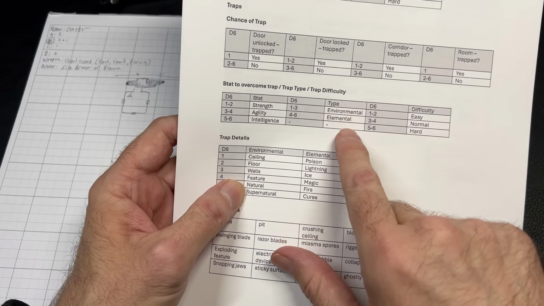And when you find a feature, you will roll on this table. So in a corridor, you will roll on this D6 chart here. In a small room, you will roll on this D6. And then the medium rooms, you can roll a D12 or a D6. And the large rooms, you can roll a D20, a D12, or a D6.